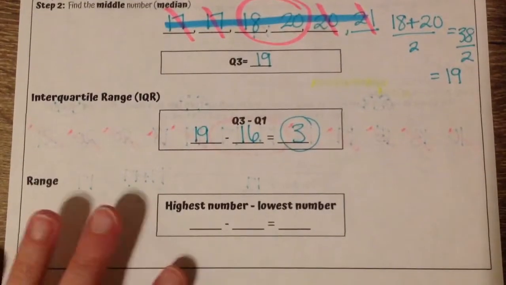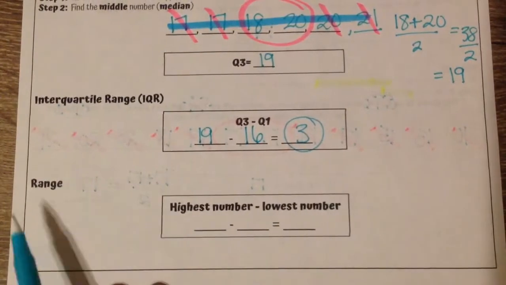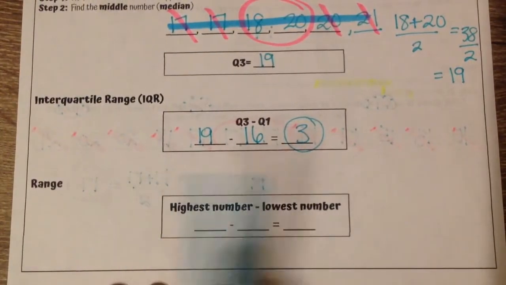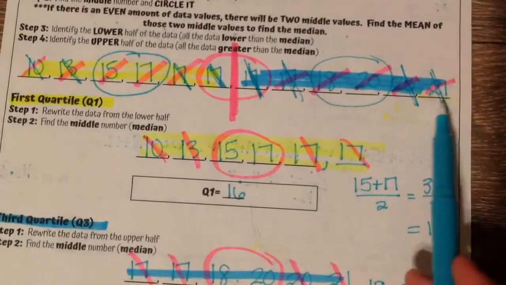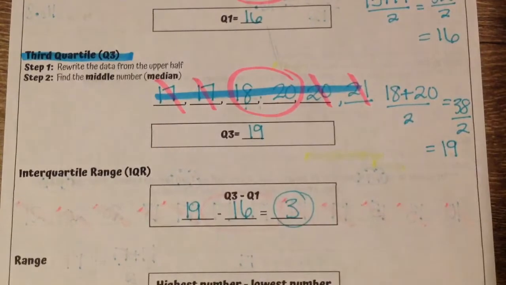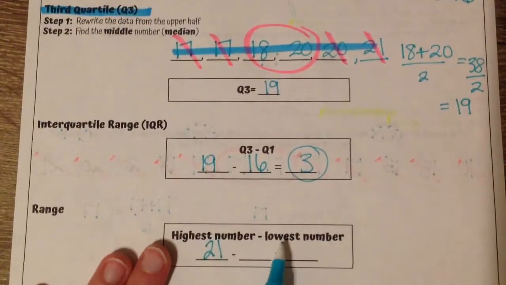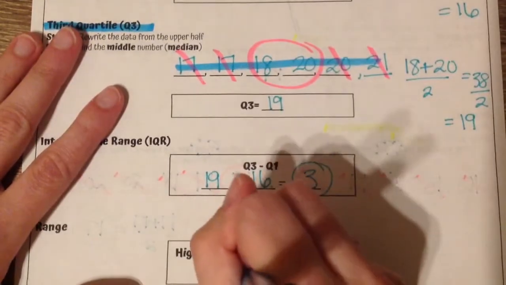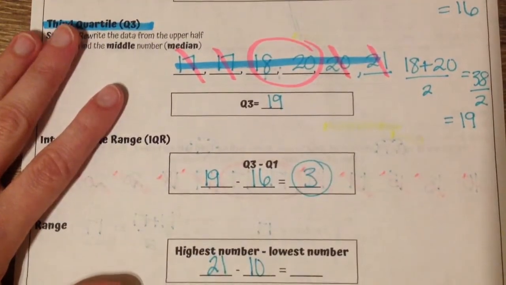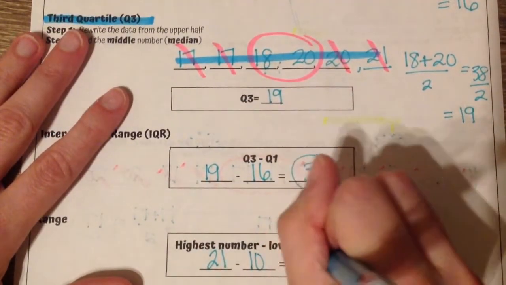And then our range, luckily, even if you did everything else wrong, this is completely different, so you should be able to get this right. The range is our highest number, which in this problem is 21, minus the lowest number, which in this case is 10. So 21 minus 10 gives a range of 11.